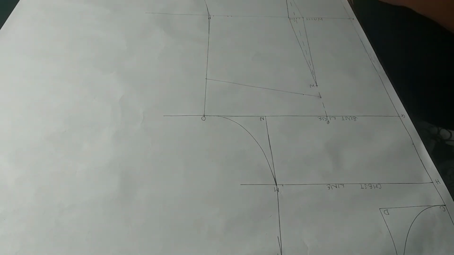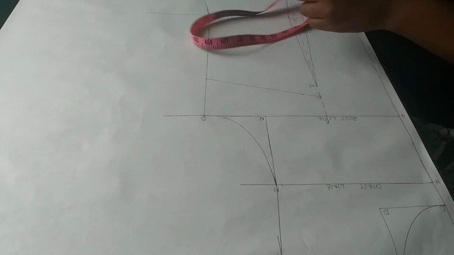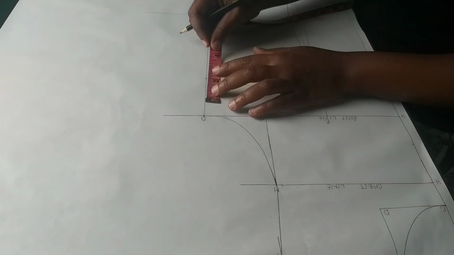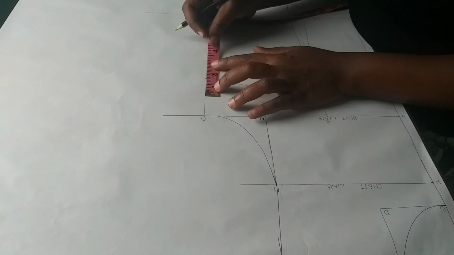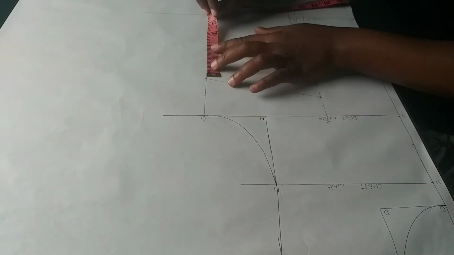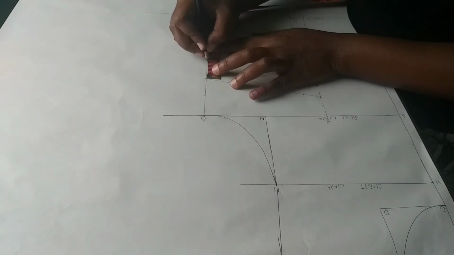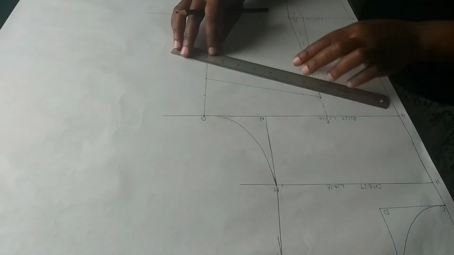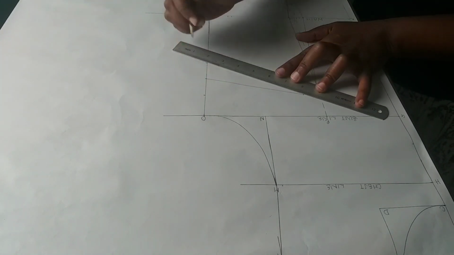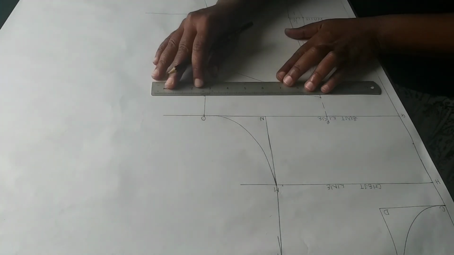Now on the side seam, on either side of this line, measure 1.5 inches. Remember, the difference between the side seam of the front and back was 3 inches. Now, to make a dart, join these points on the side seam as shown here.